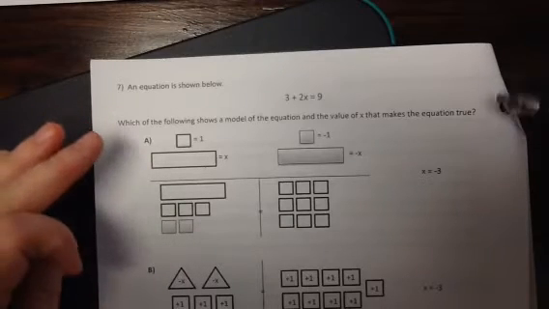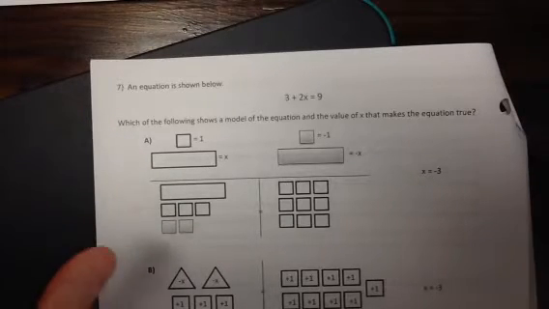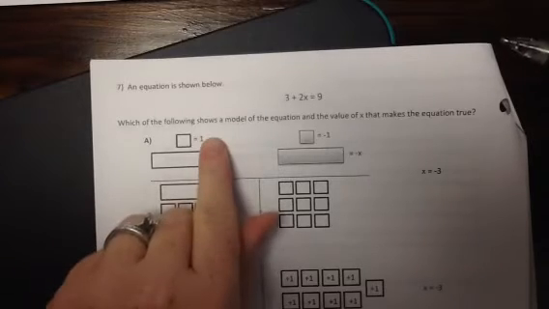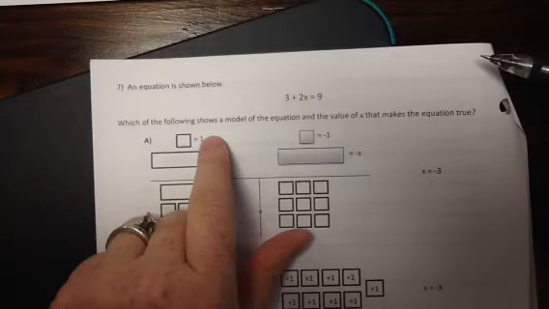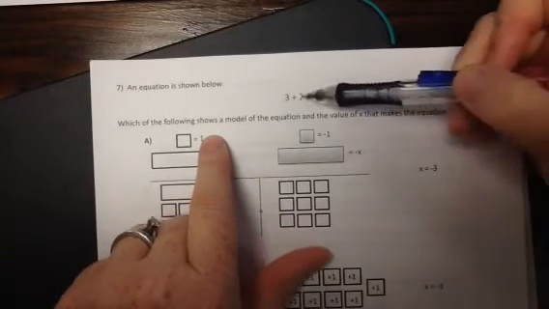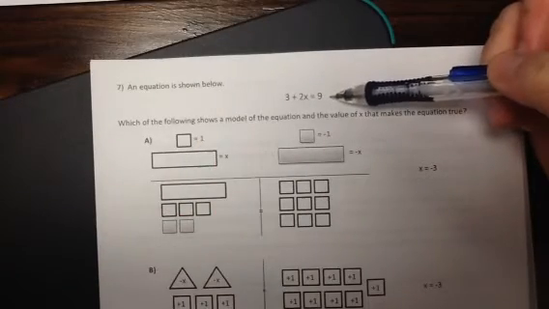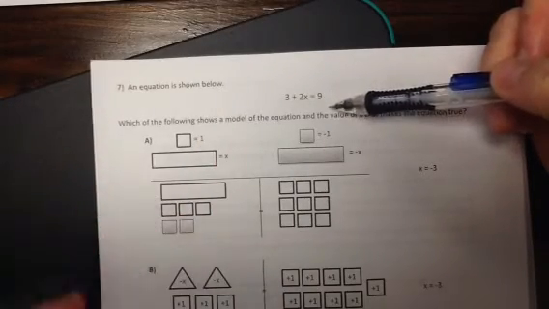So number 7 says an equation is shown below. This is the video's part 2, okay? Which of the following shows a model of the equation and the value of x that makes the equation true? So we have 3 plus 2x equals 9. So we're going to look for the matching picture that goes with that equation.